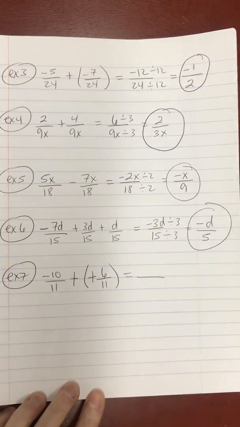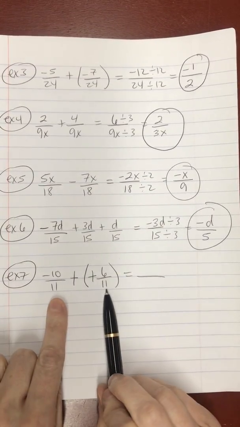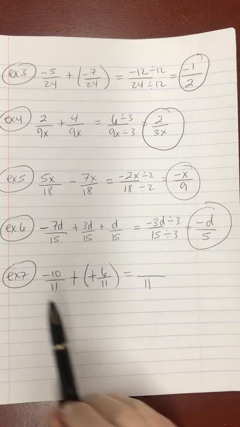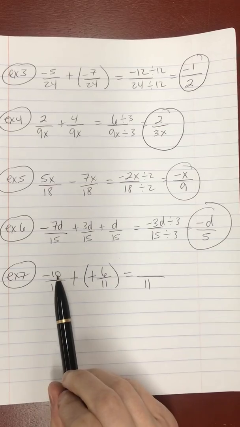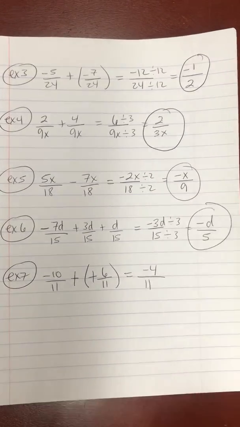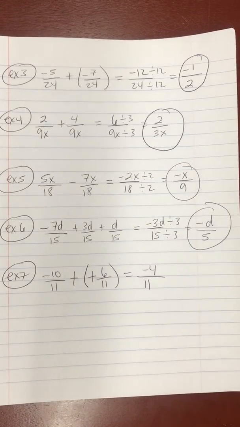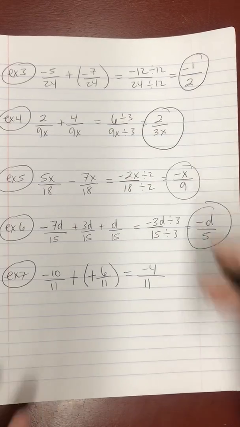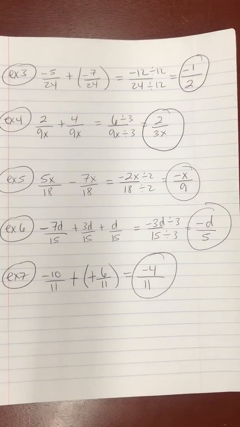So now our answer is going to have the same denominator as these. These are like fractions, so we're going to make that an 11. And now on top, what we have is negative 10 plus 6. Negative 10 plus 6 is negative 4. And of course, you ask yourself, is there something you can take out of a 4 and an 11? And there's not. So this one is actually simplified all the way, so you're done with that one.